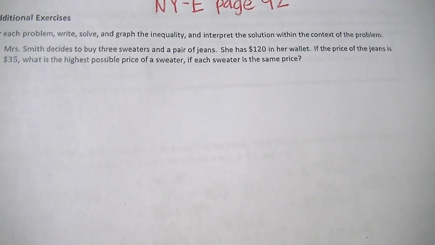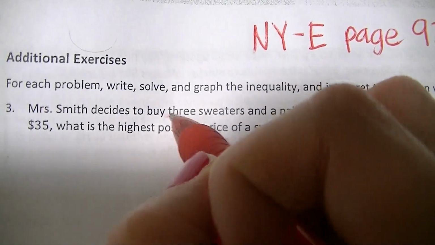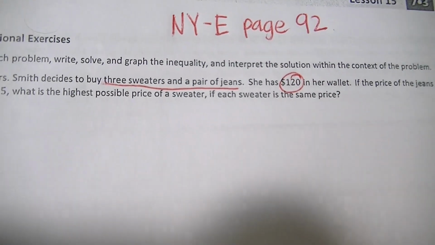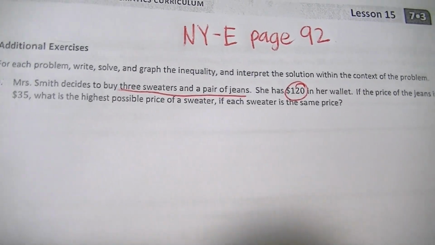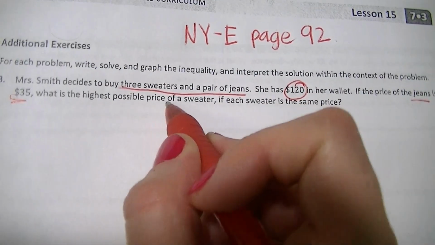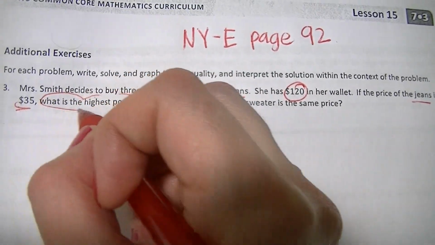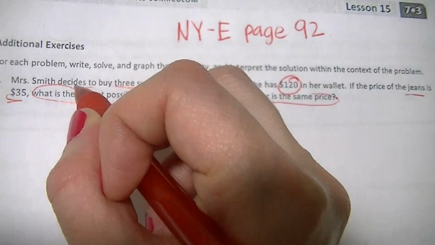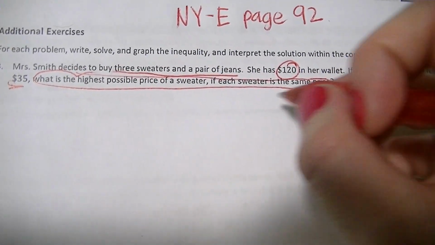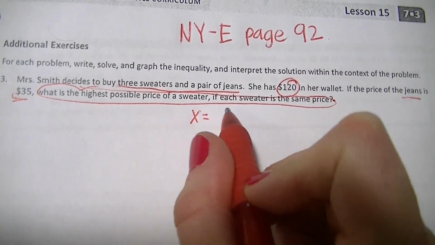So Mrs. Smith decides to buy 3 sweaters and a pair of jeans. She has $120 in her wallet. If the price of the jeans is $35, what's the highest possible price of a sweater if each sweater is the same price? Okay, so my variable, I'm going to use X, and what's that going to represent? The highest possible price of a sweater.